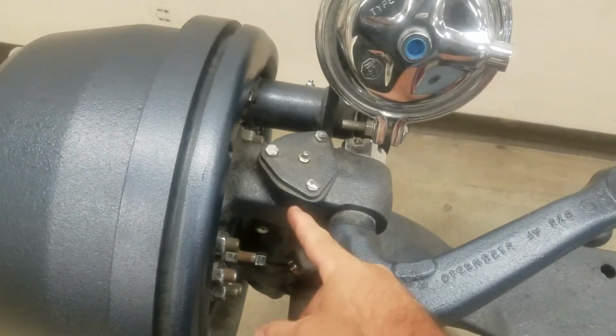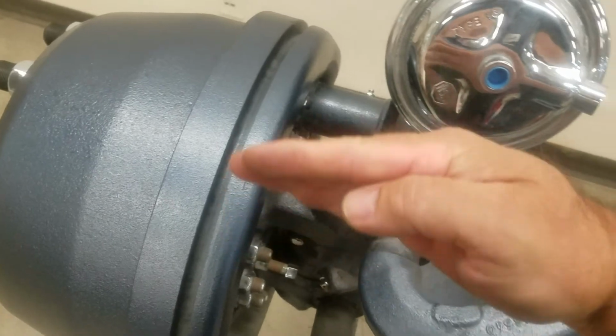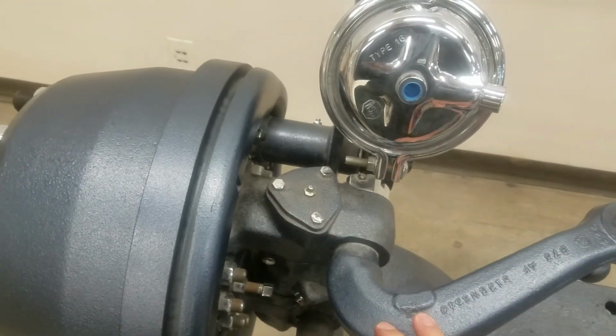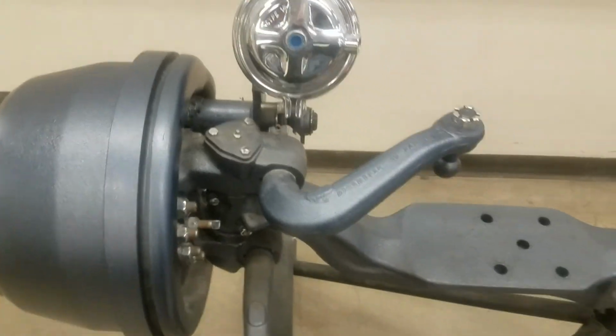It's converting it to a rotational motion at the steering knuckle, right? So we've got linear motion, rotational motion. So that's what I'm talking about on that.